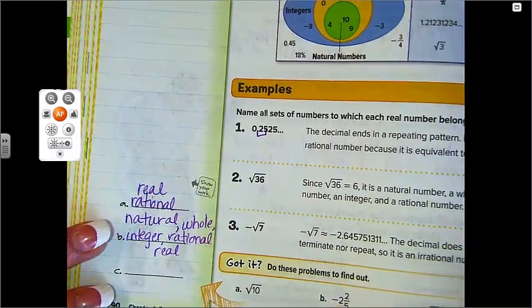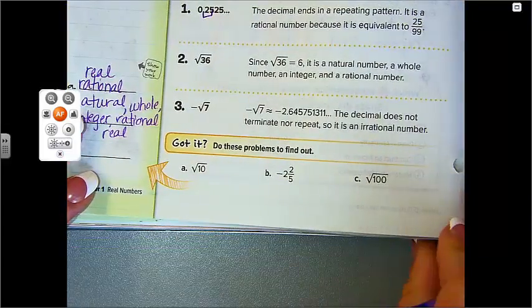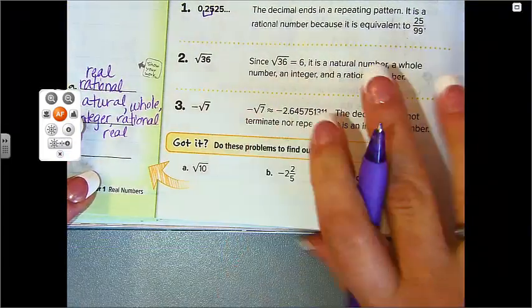Okay? Go ahead and do A through C and see if you can figure those out on your own. Stop the video and figure those out.